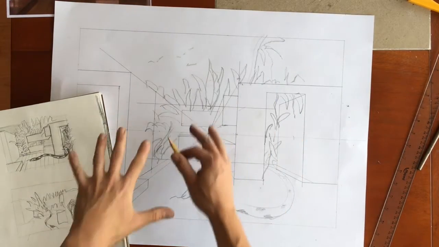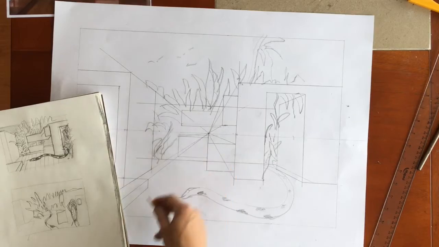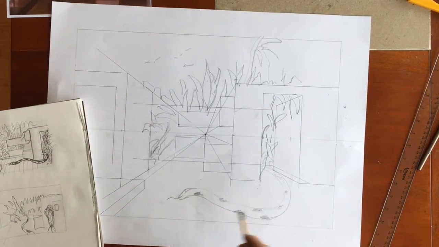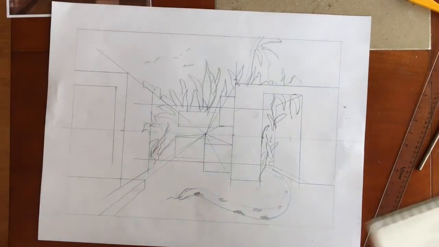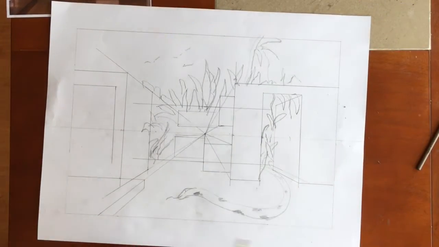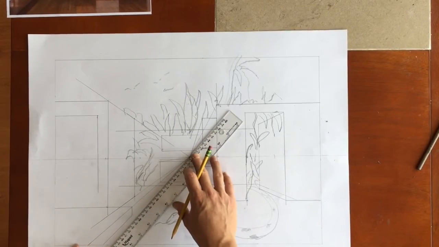Okay, so you just want to sketch that in. Okay, and then you begin to draw in some of your other elements, for example, the floor.